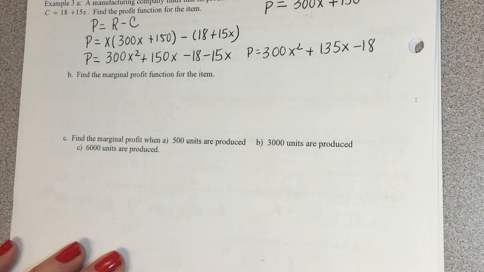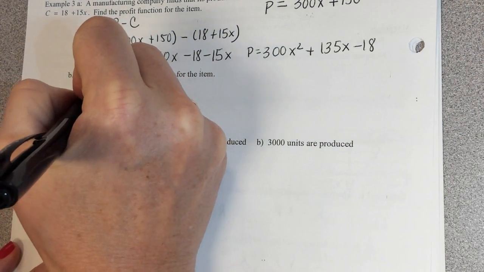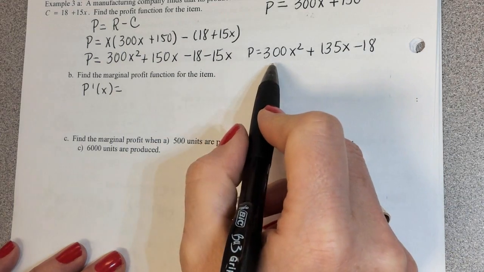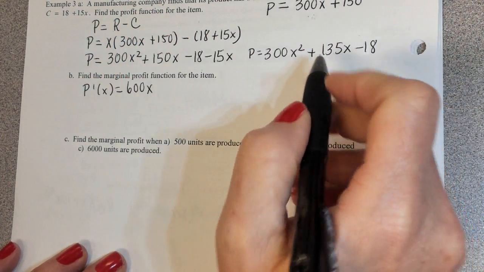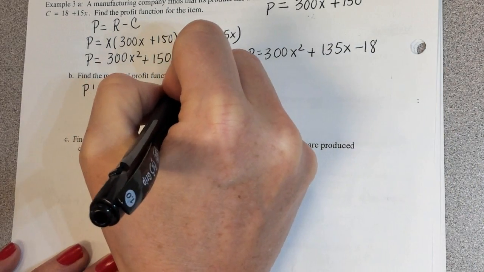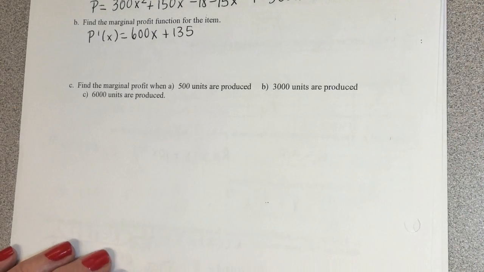Find the marginal profit function for the item. What do I do to the profit function to find the marginal? What do we do, guys? Everybody should know this. Derivative. So P prime of x, or do P dx if you prefer, is going to be 300 times 2, which is 600x, plus 135. And now it's just a matter of finishing.